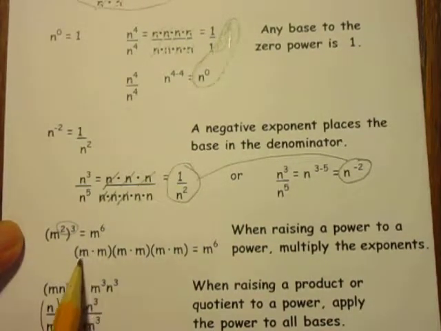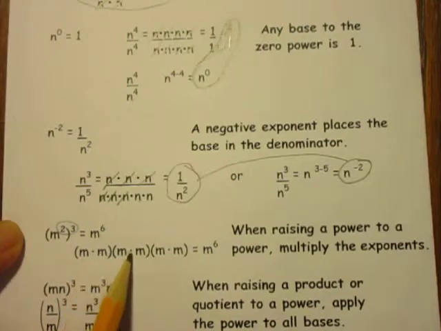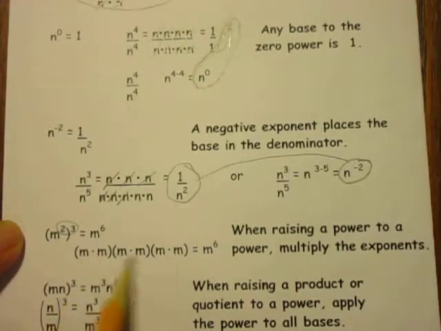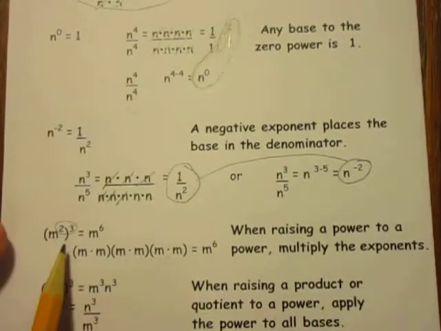So again, here I'm just proving it, that m squared is just m times m. Cubing that means I'm taking that 3 times. And so you can see I'm multiplying all this together. I'm left with m to the 6th. So we just proved that. You wouldn't want to write this out. This is a much easier rule just to automatically apply.